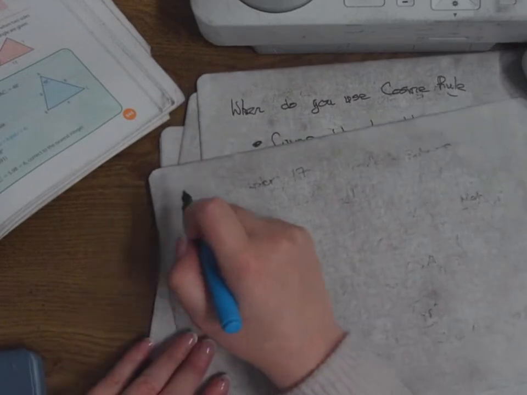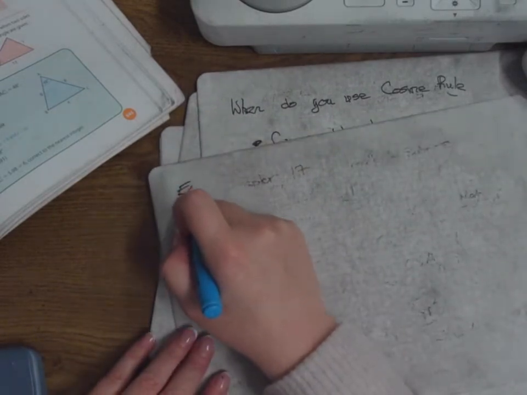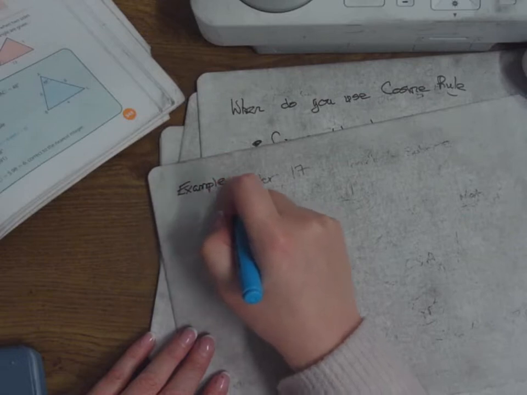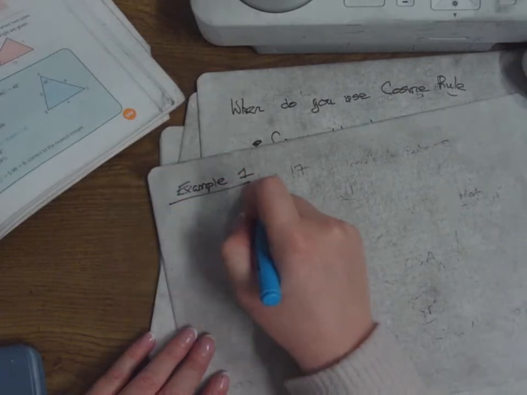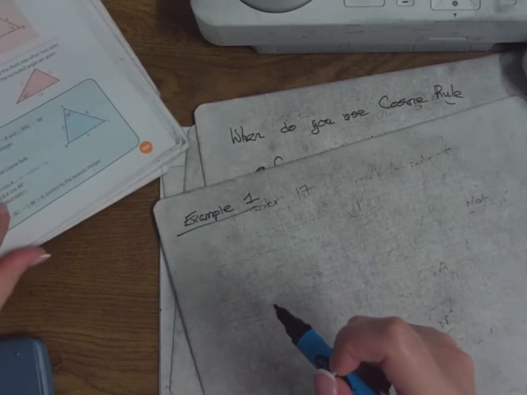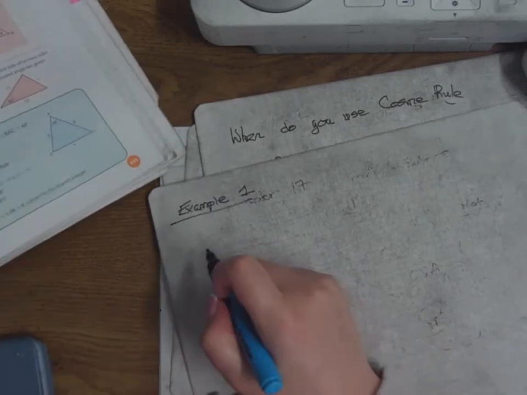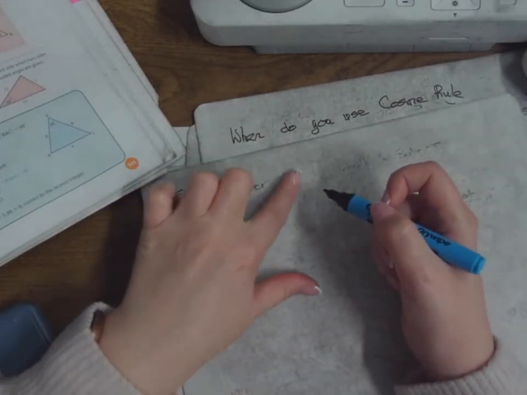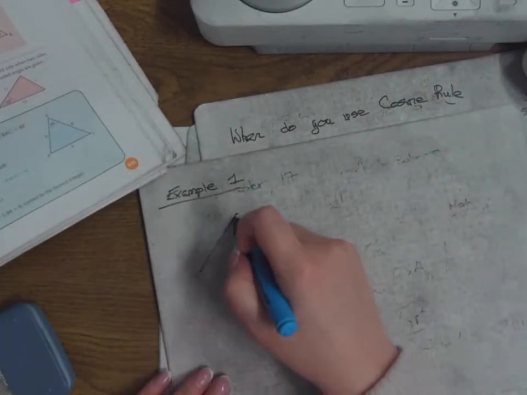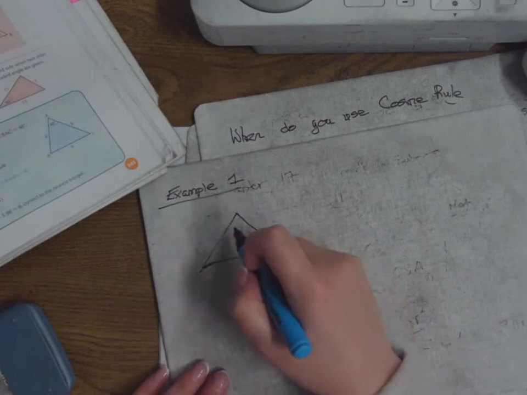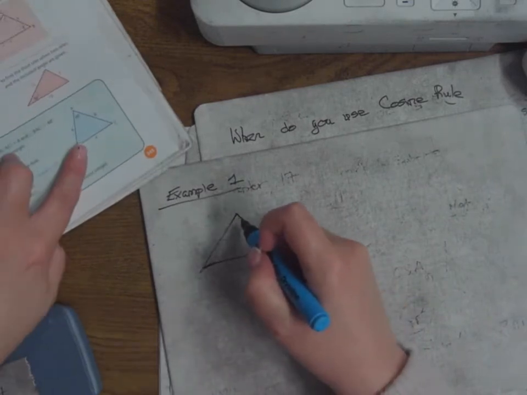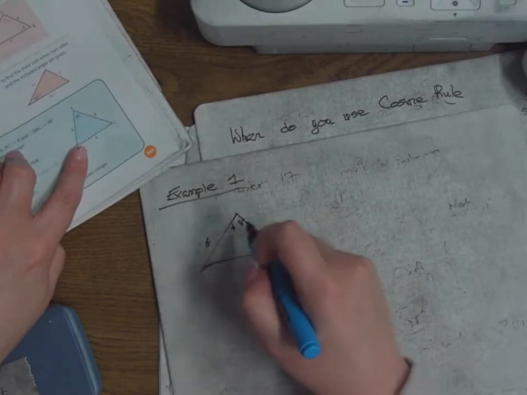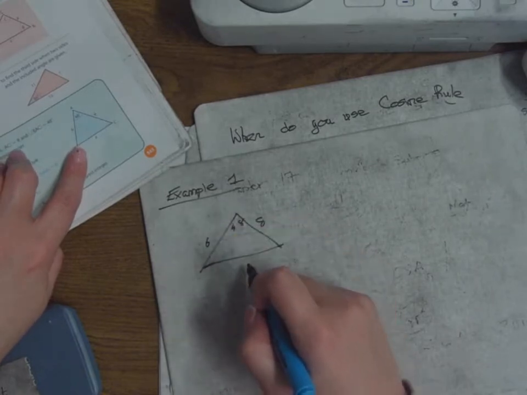Example 1. I'll just go with this is 48, this is 6, this is 8, and this is x.